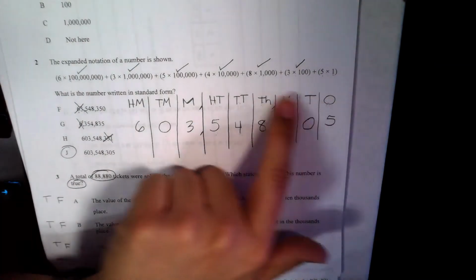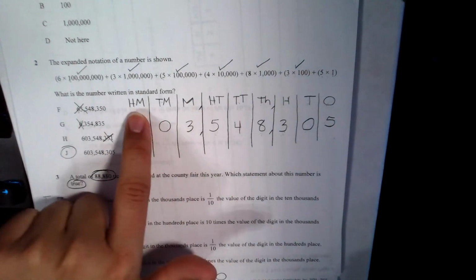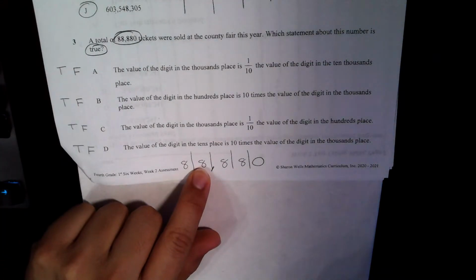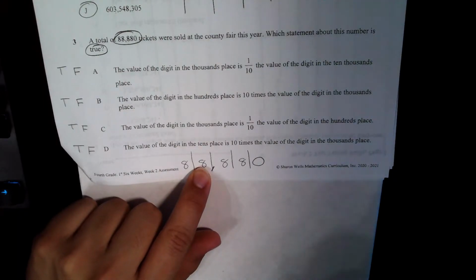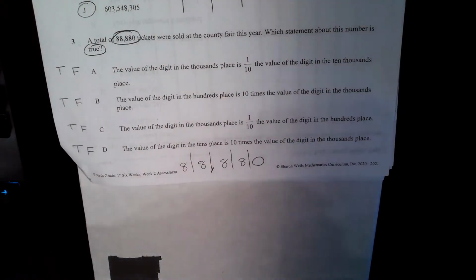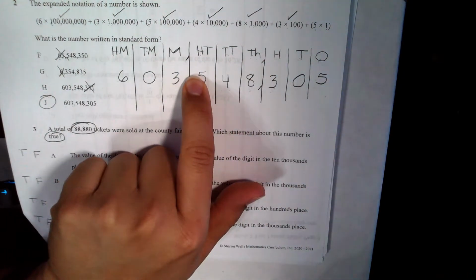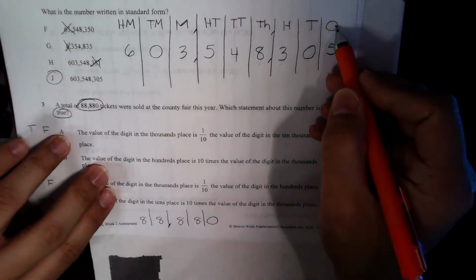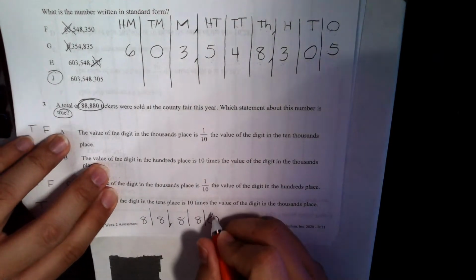The good thing is this. I already made a place value chart up here with all of my place values. So when I make this one down here, I don't have to start all over again and think, oh man, what place value is first and then what place value comes after that? I can look up here and see what my order is. I'm going to copy from my place values up here.